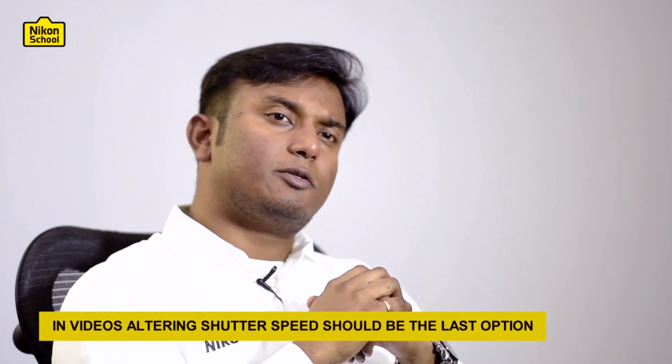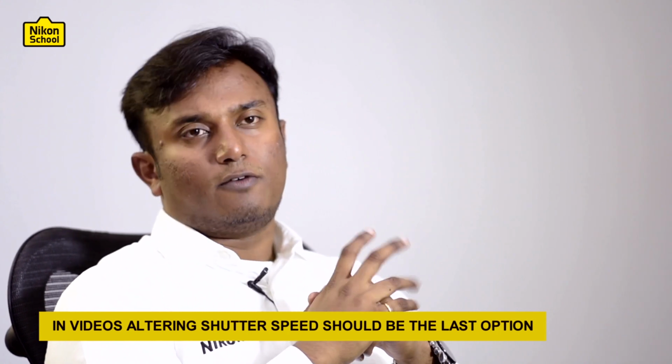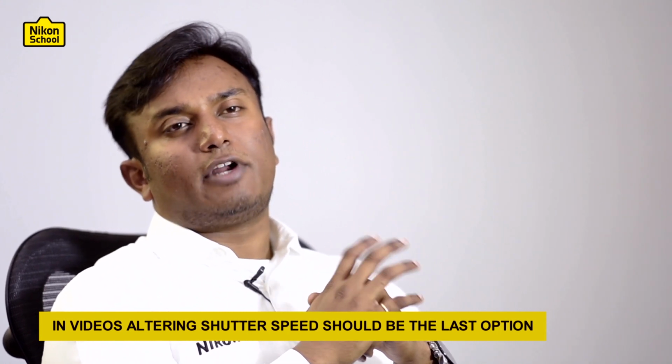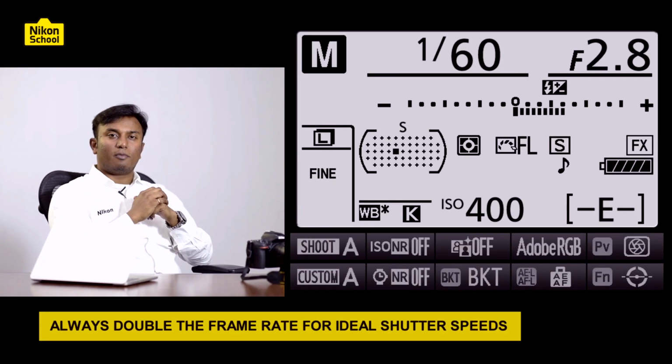In order to keep your shutter speed constant, you will have to look at your frame rate. Now, if your frame rate is set to 24 fps, then your shutter speed needs to be 1/48. But in our DSLRs, 1/48 is not available, only 1/50th is available. Similarly, if your FPS is set to 60, then your shutter speed needs to be 1/120th.